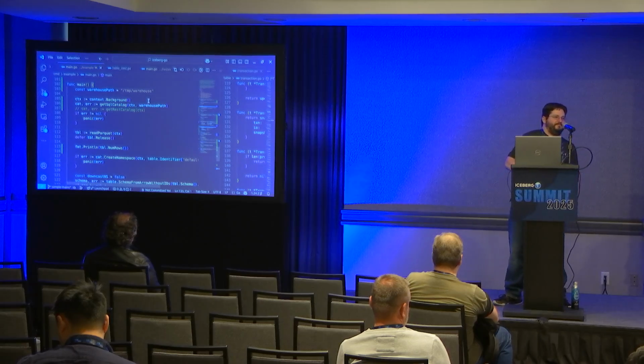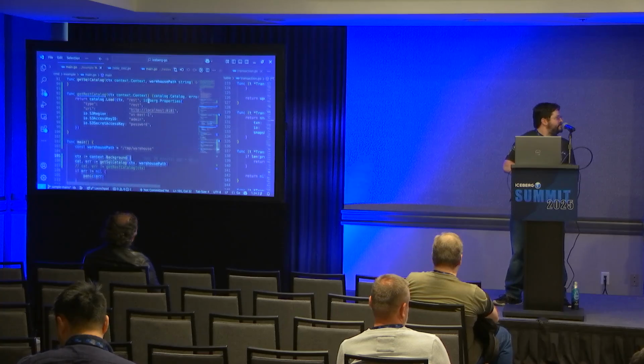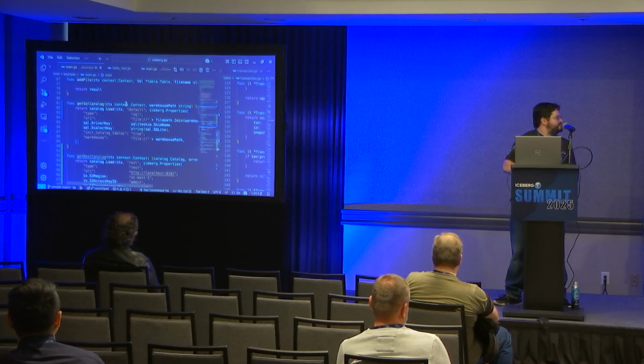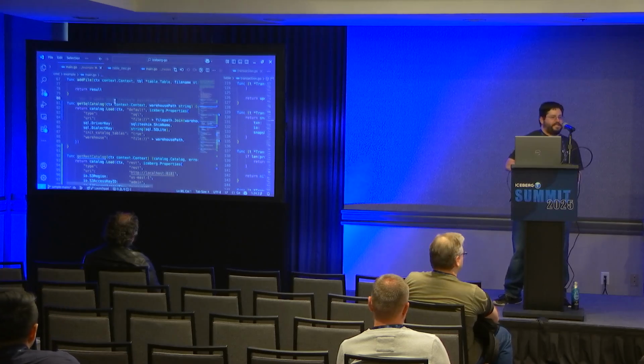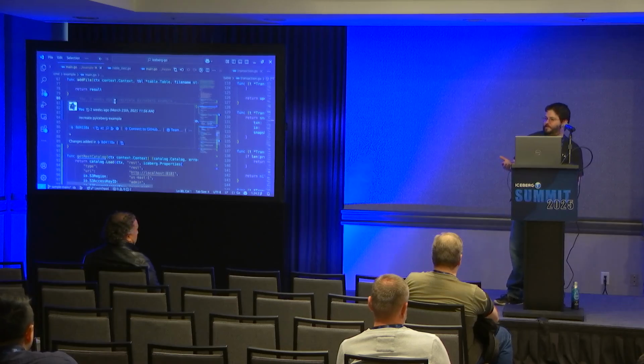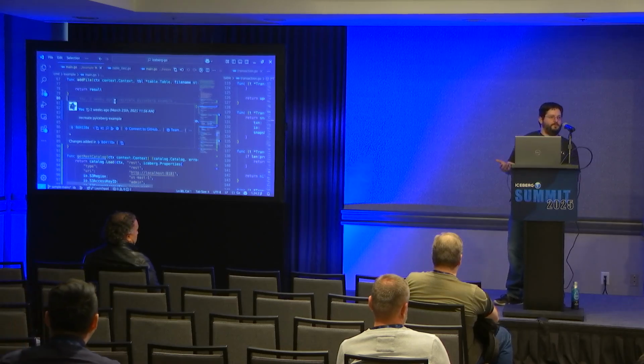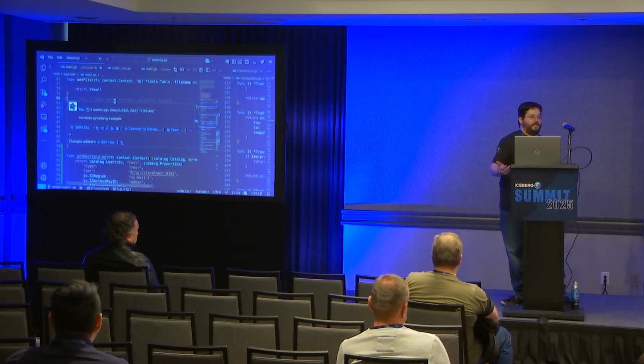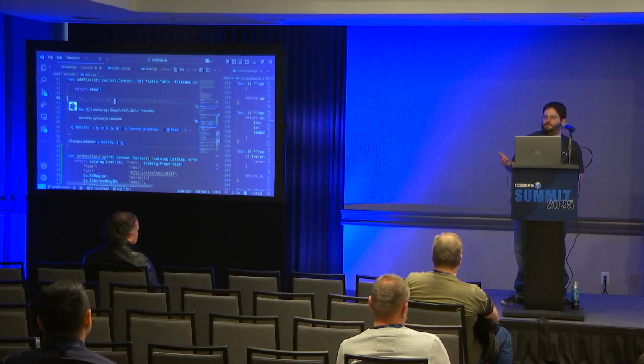So, some nice simple things. We can instantiate a SQL-based catalog. Iceberg and the Java Iceberg both support using a SQL-backed catalog. So, of course, we're going to do the same. In this case, I'm using SQLite.